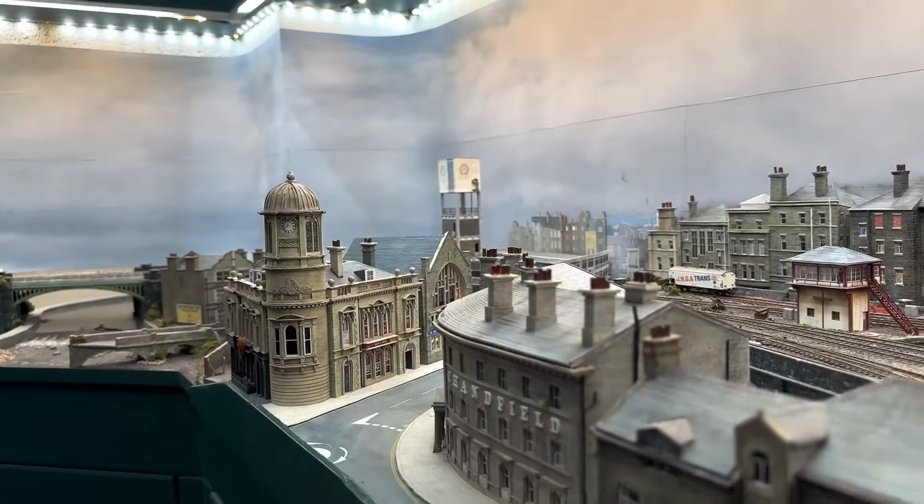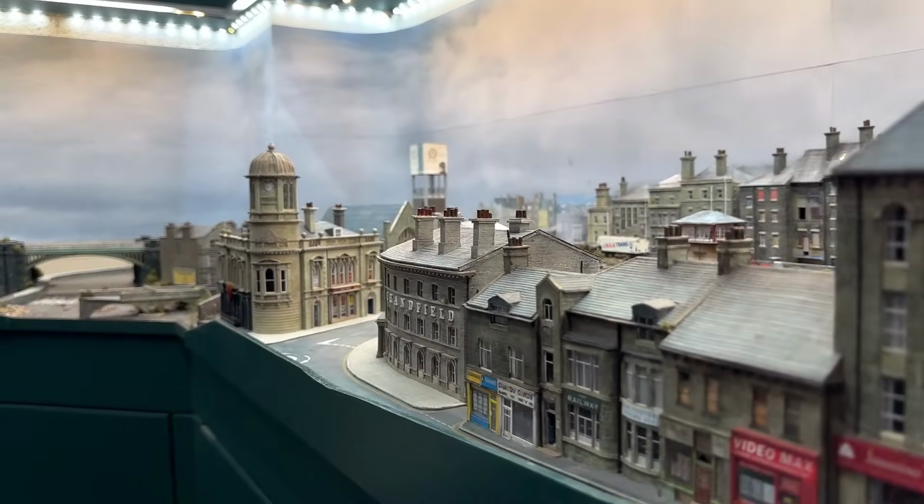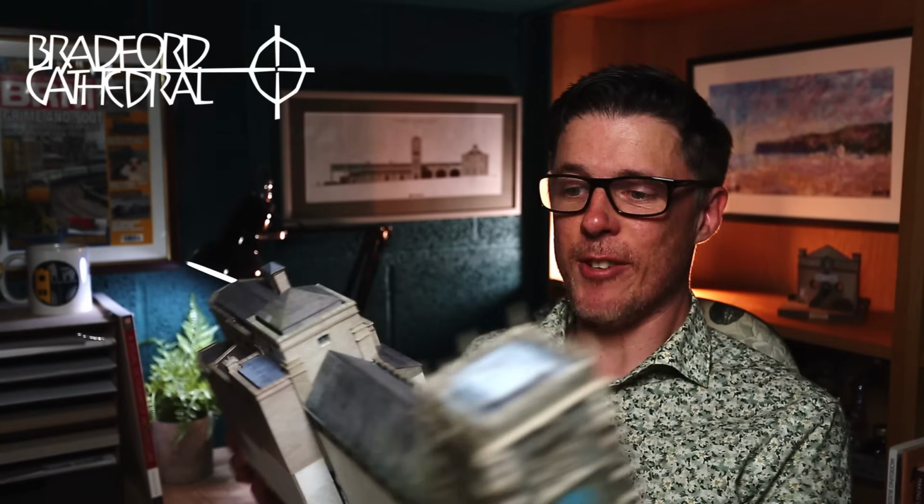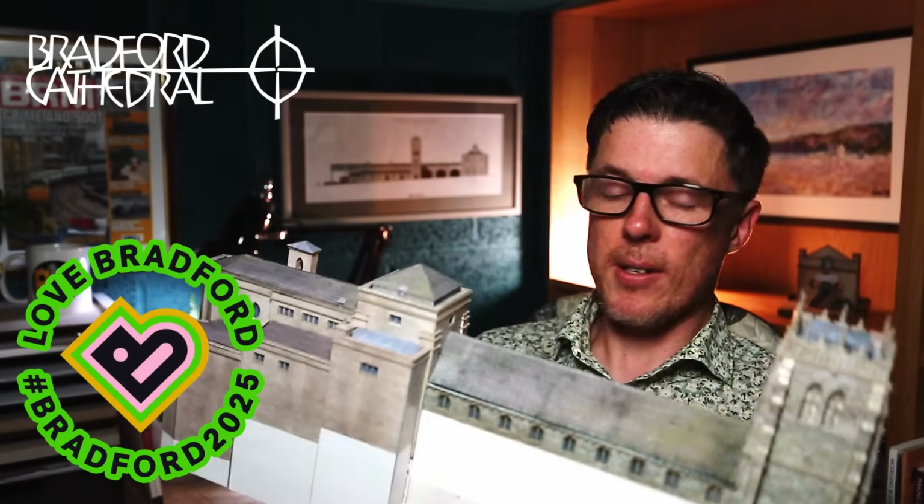Welcome to Chandwell. My name's Michael, and as well as building this model of a run-down West Yorkshire town set in 1993, I'm also making this N-scale model of Bradford Cathedral, set right here in Bradford City of Culture Year 2025. I've been working on this model for about 7 months, and I thought it was about time that I took a pause to show you where I've got up to.